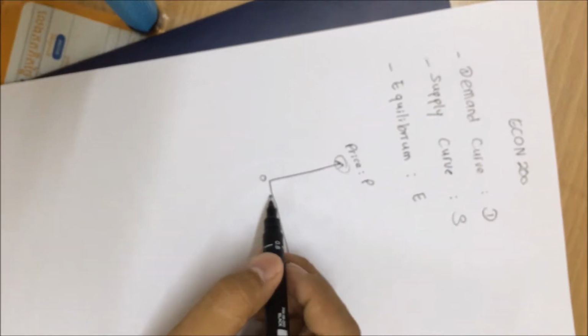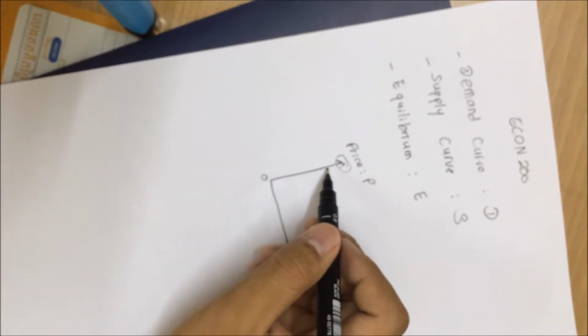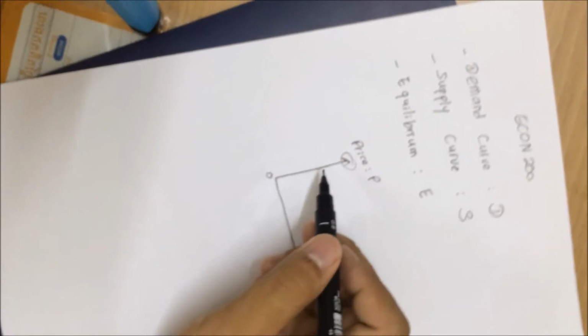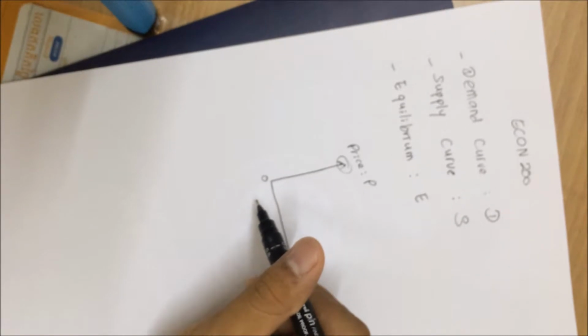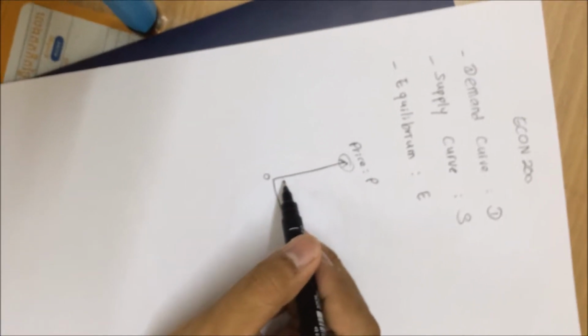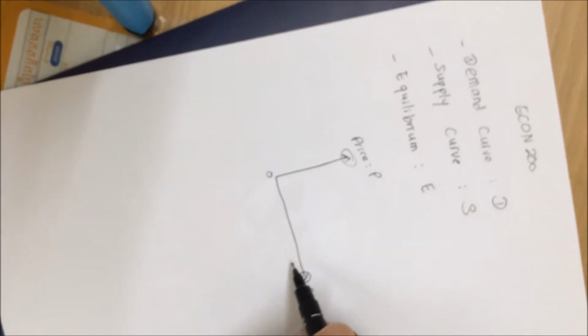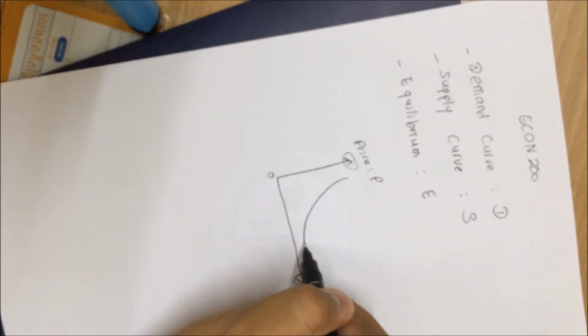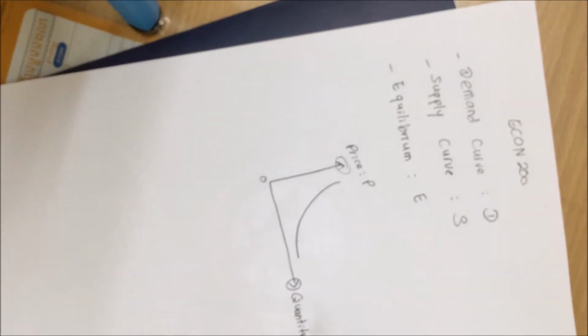So they need less quantity when the price is higher, which means the higher the price, the less quantity they need. While when the price goes down, the quantity they need will be more. So the curve of demand should be like this. This is D.